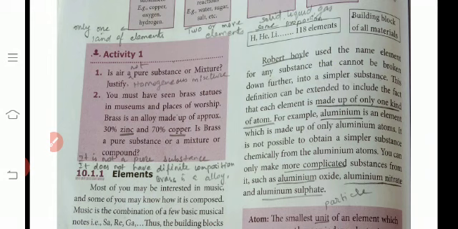So it has two types of elements. What are the two types of elements? Zinc and copper. So it is not a pure substance. It does not have a definite composition. Brass is also an alloy.